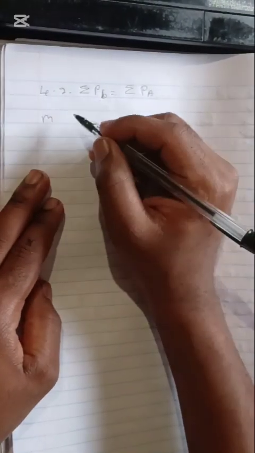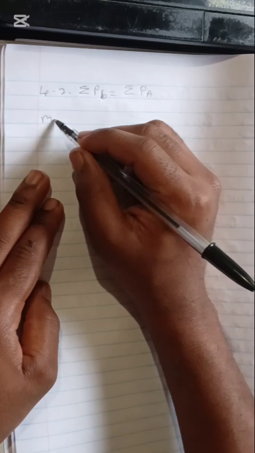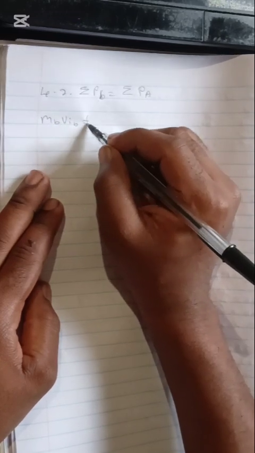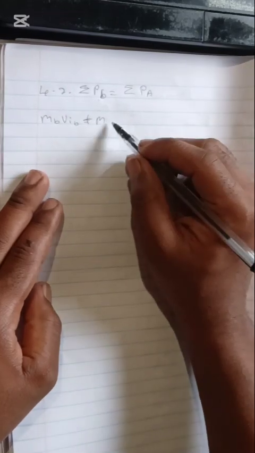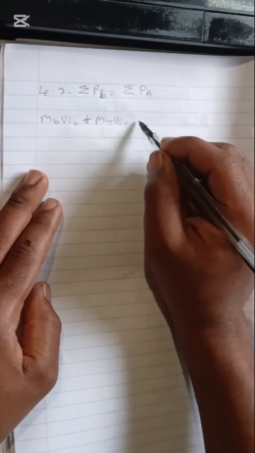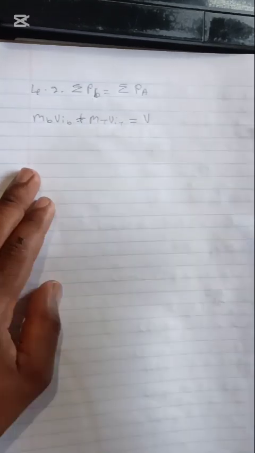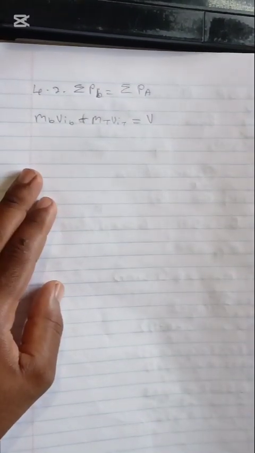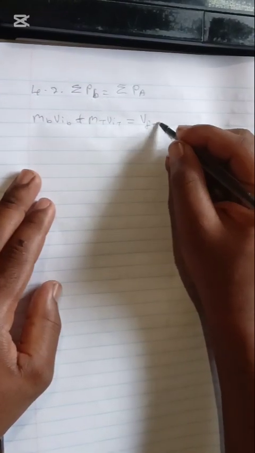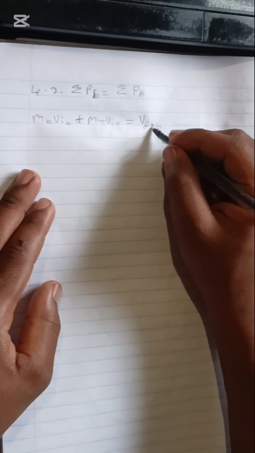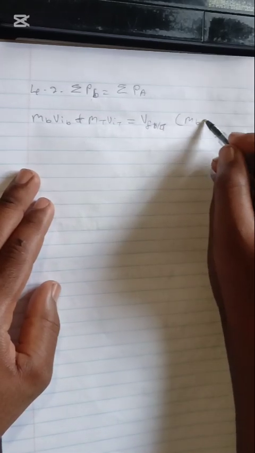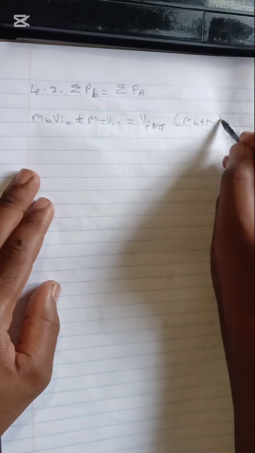Momentum before, we have the mass of the bullet times its initial velocity, plus the mass of the trolley times its initial velocity, which is equal to the bullet trolley combination velocity. The bullet and trolley are combined, so we are going to add the mass of the bullet and the mass of the trolley.